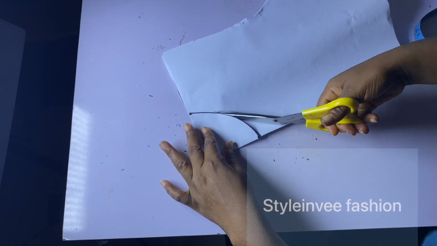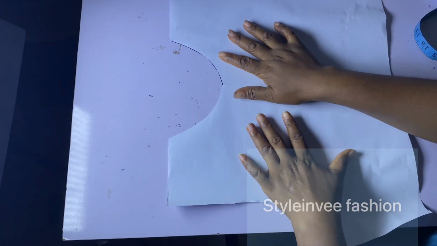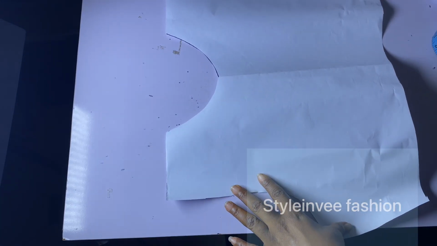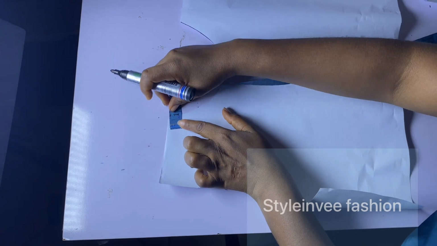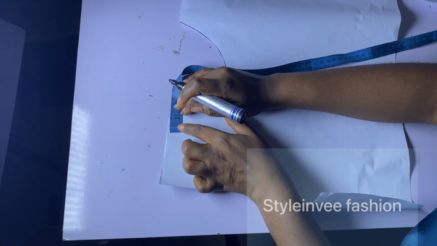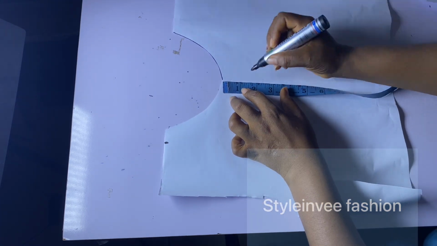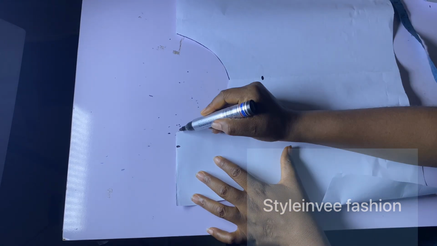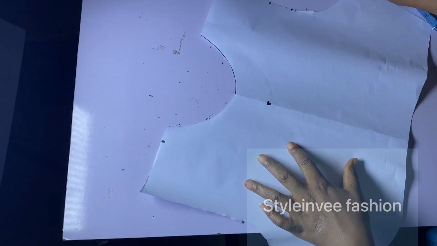So just watch what I am doing. I'll just go ahead and cut this off, and I will open up this pattern like this. Now on this left side of my pattern, I will come in here by 1 inch. I'll go ahead and mark 1 inch, and from this depth I will come down by 2 inches, and I'll connect it to meet the armhole area like this.